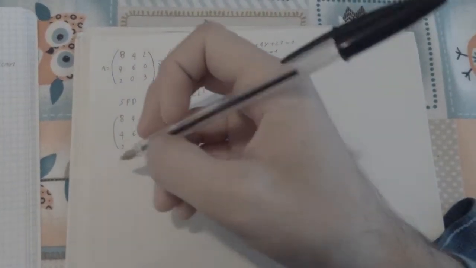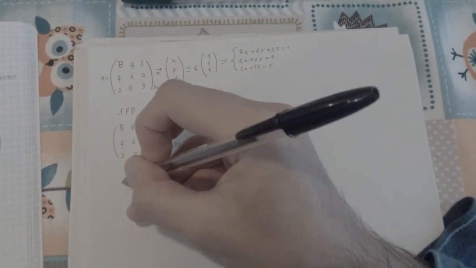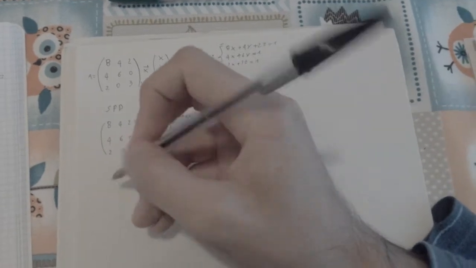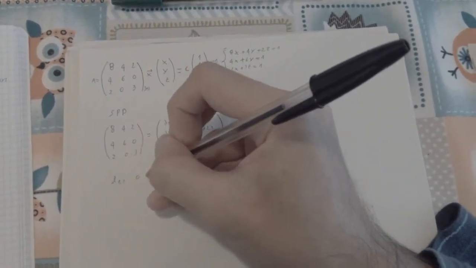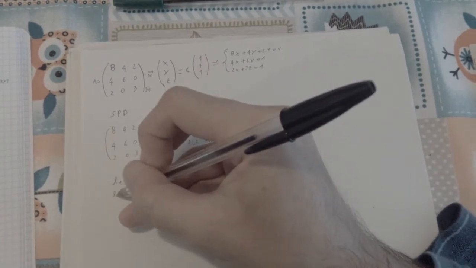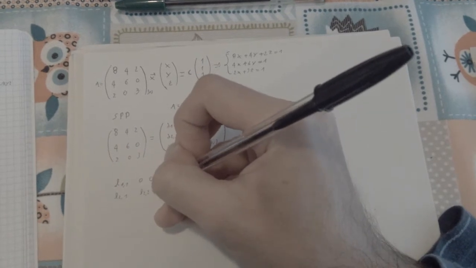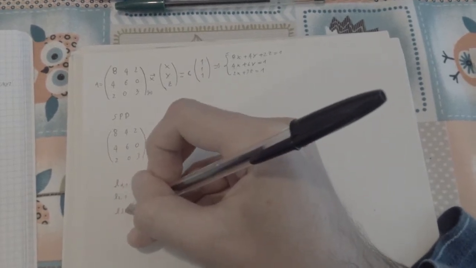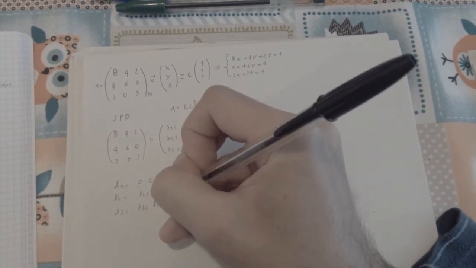The relationship I talked about in the very first video was that we had L11, 0, 0, L21, L22, 0, L31, L32, L33.